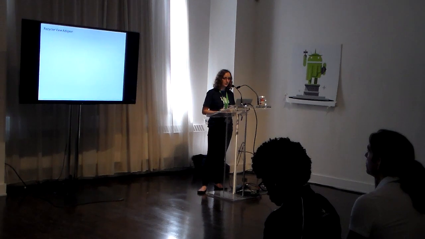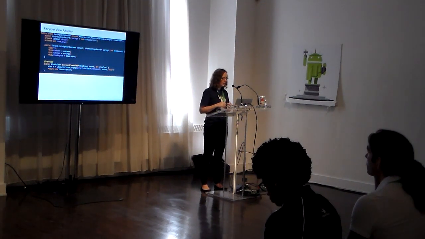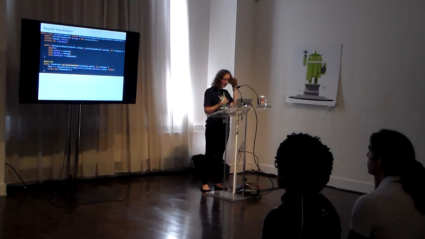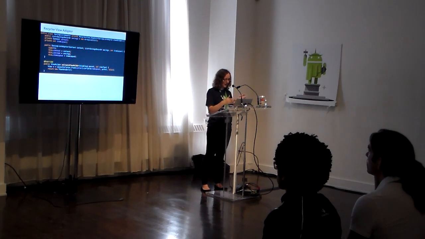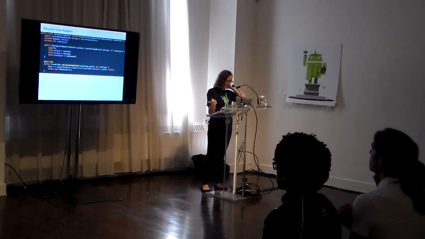And then you set up your recycler view adapter. There's a couple of things with the recycler view adapter that you have to do that you wouldn't do on a list view. So you have to create a view holder for it. And then in this case, you have to extend the recycler view adapter and pass in the view holder for it. On a list view, you would just extend base adapter, and then we're working pretty much the same way.